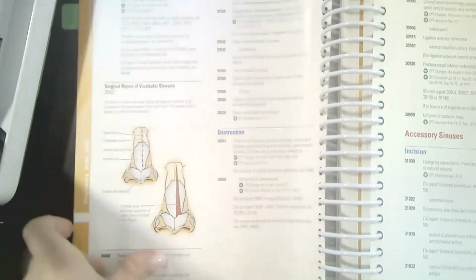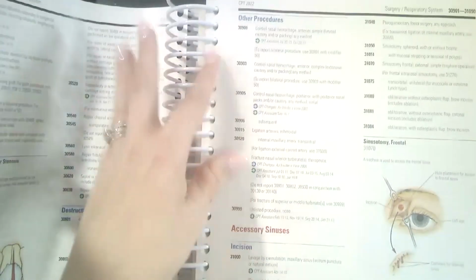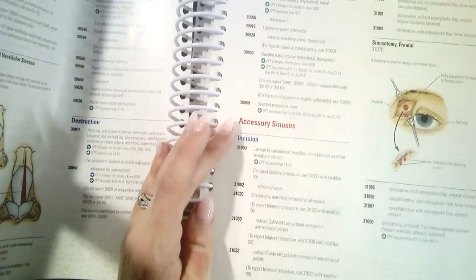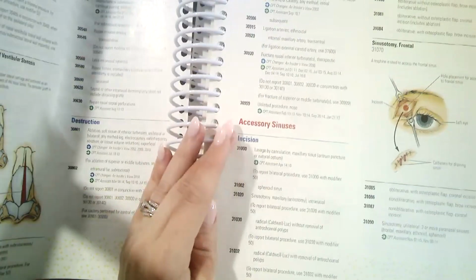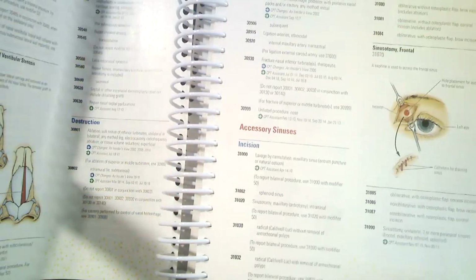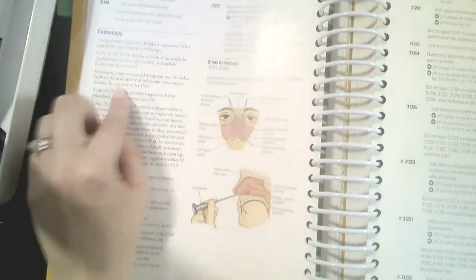And then we have our catch-all section. And remember, catch-all section is still going to be specific to the nose. Then we get into the accessory sinuses section. And remember, in the table of contents, I showed you where we had that really great diagram where you can really visualize which sinus they're working in. And then we get into endoscopy procedures, again, of the sinus.